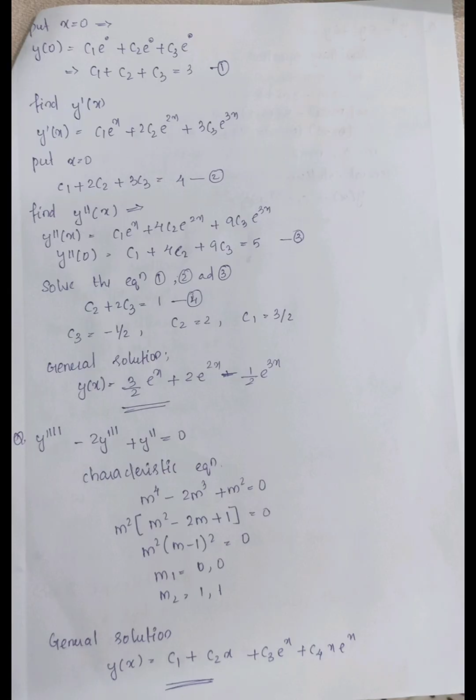Then y'(x) = c1 e^x + 2c2 e^(2x) + 3c3 e^(3x). Put x = 0: c1 + 2c2 + 3c3 = 4. Call it equation 2.